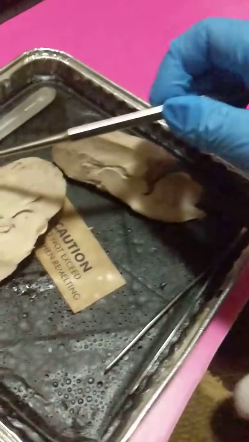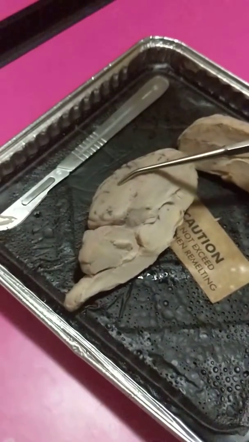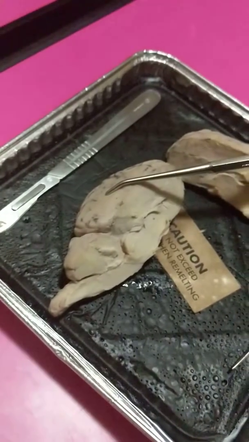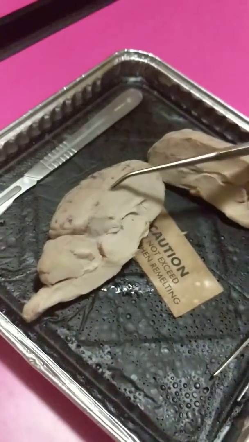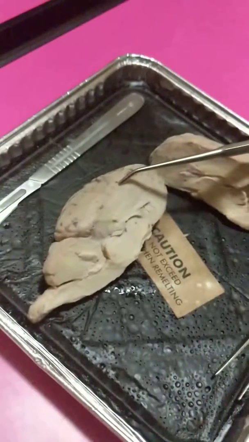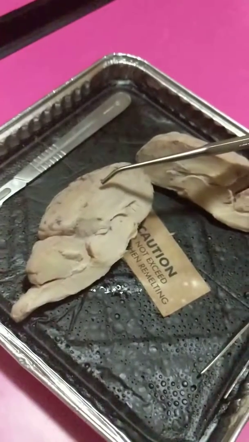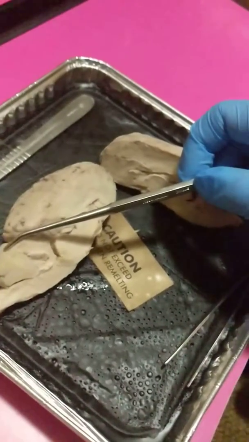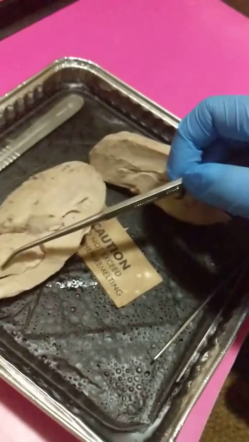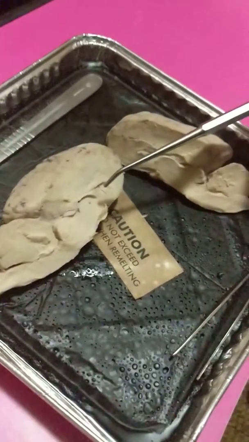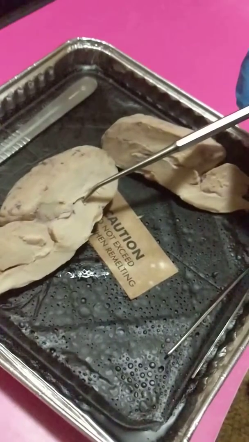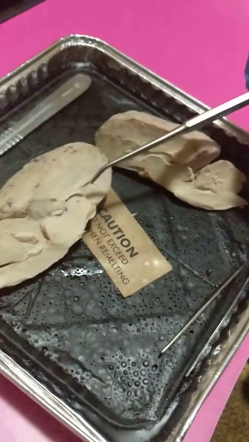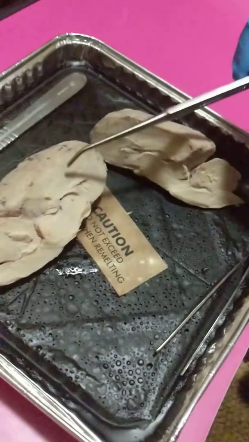So here we have the cerebrum. It's separated by the medial longitudinal fissure, which goes in between. And then back here we have the cerebellum, which controls balance and muscle coordination. Down here we have the corpus callosum. This connects the two cerebral hemispheres together.